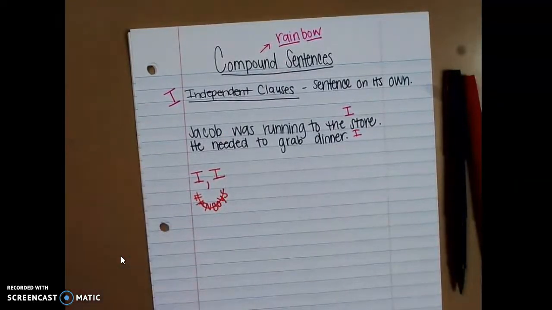Everybody say fanboys. Okay? Show me in the air if you have, from 1 to 5, show me if you have any background knowledge on what fanboys are. So if you have none, you'd be a 1. If you know what they are, you know how they're used, you'd be a 5. Okay, 1 through 5. Show me in the air.